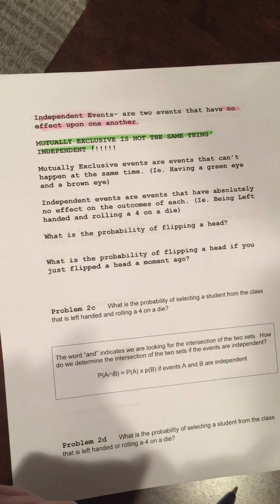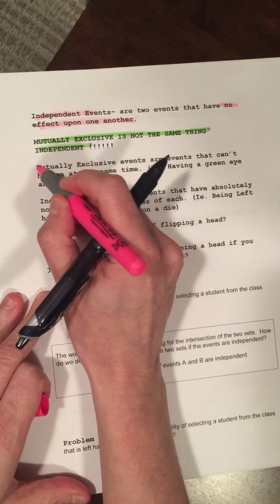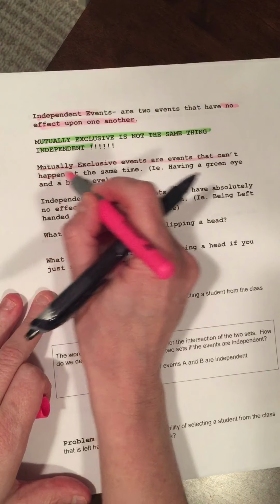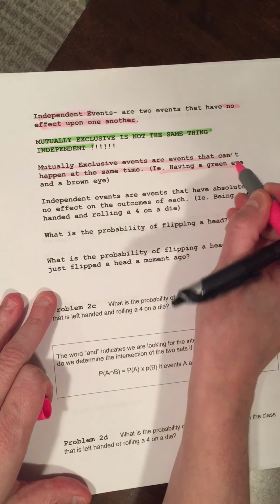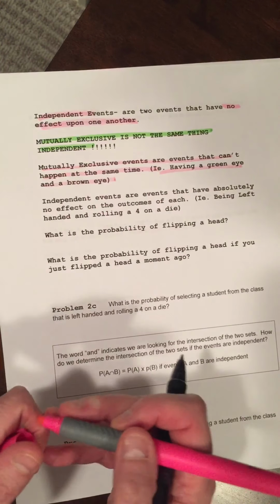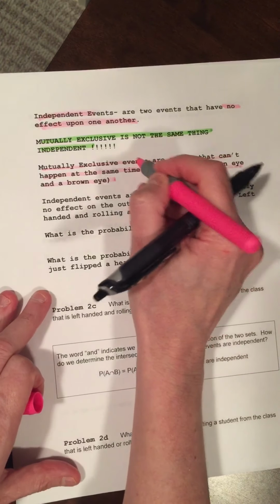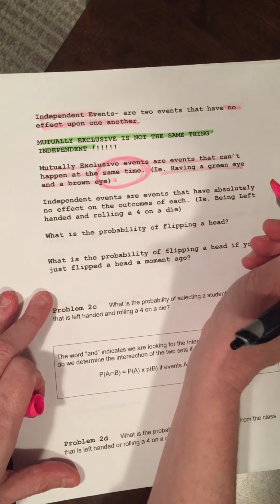Mutually exclusive events are events that can't happen at the same time. So having a green eye and a brown eye, it's unlikely to happen at the same time.